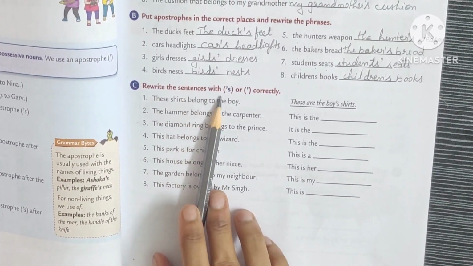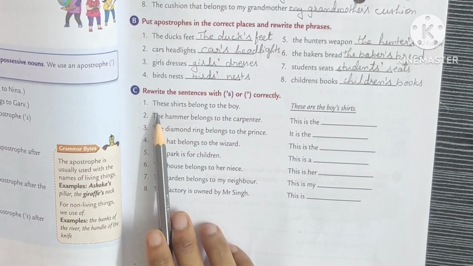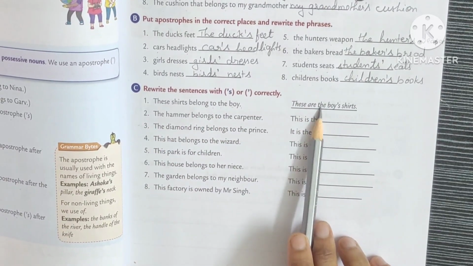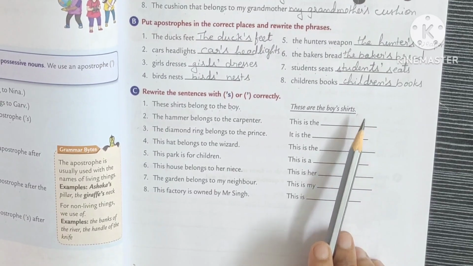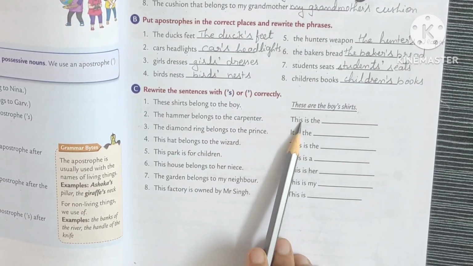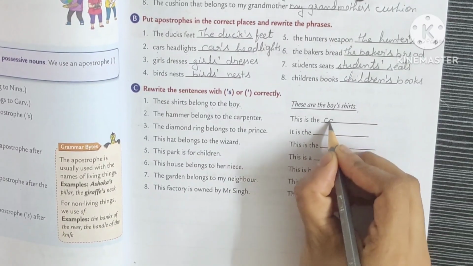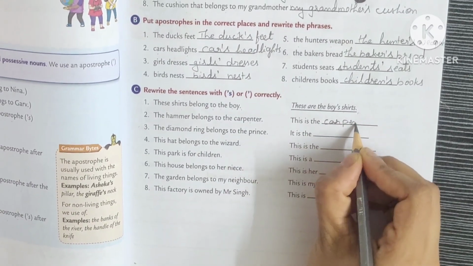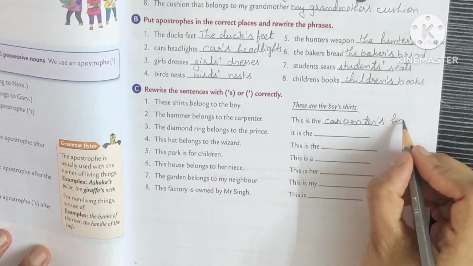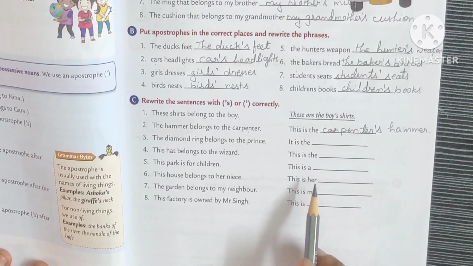Rewrite the sentences with apostrophe s or apostrophe correctly. One has been given. These shirts belong to the boy. These are the boy's shirts. The hammer belongs to the carpenter. This is the carpenter's hammer. After r, you have to put apostrophe s.